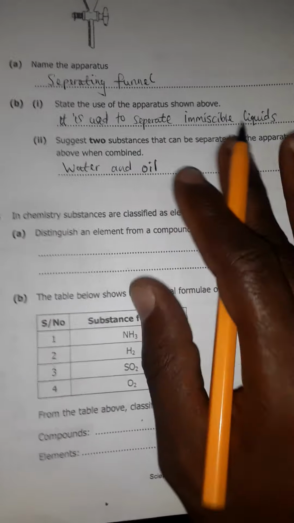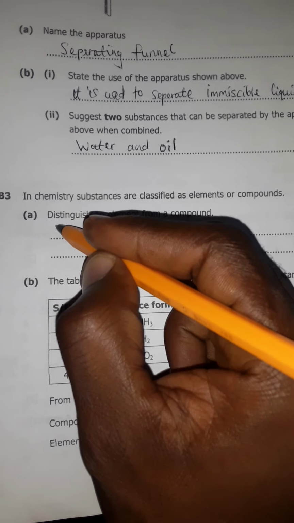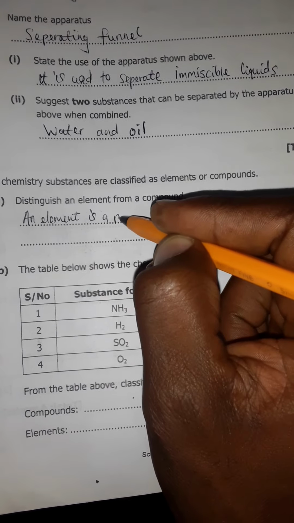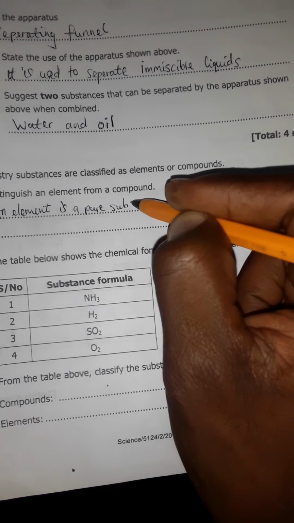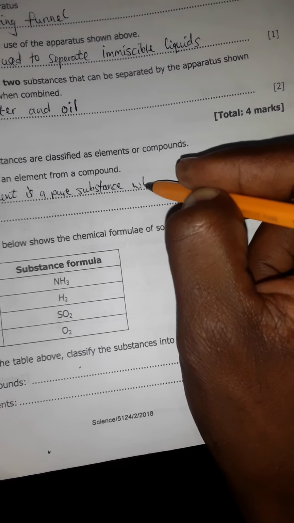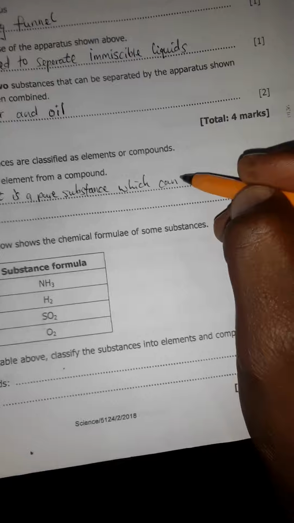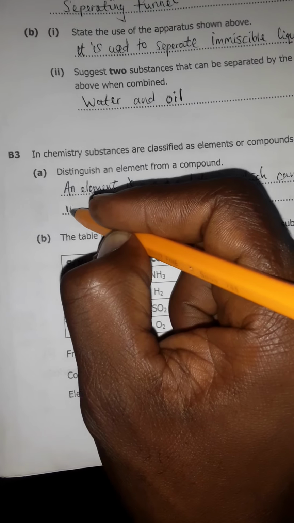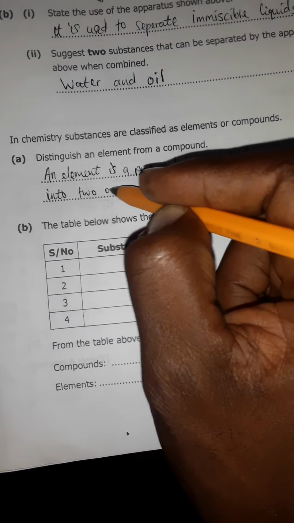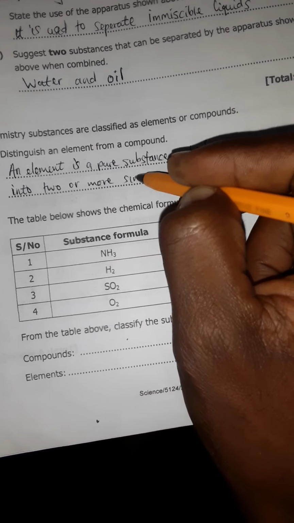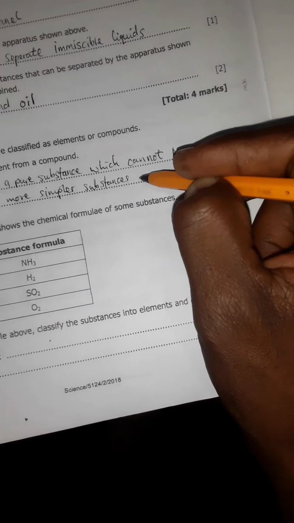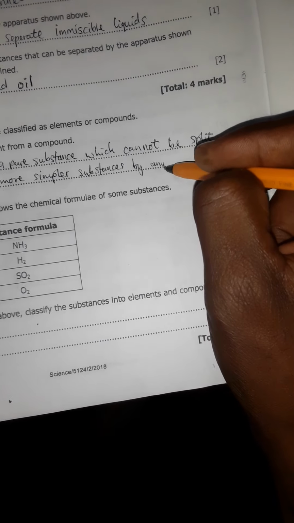Okay, so an element is a pure substance. So let's say an element is a pure substance, which cannot be split into 2 or more simpler substances by any means.